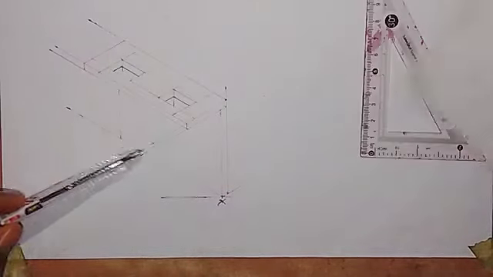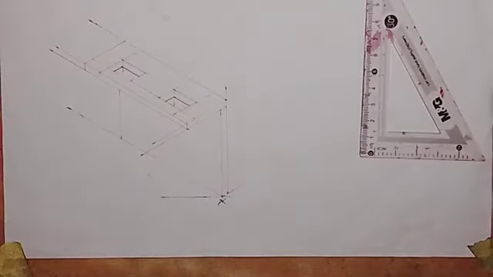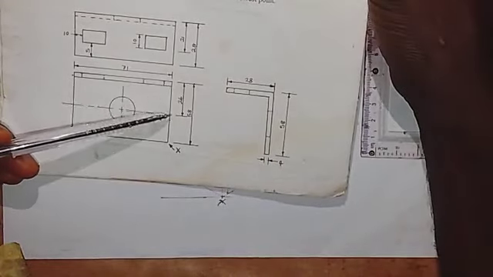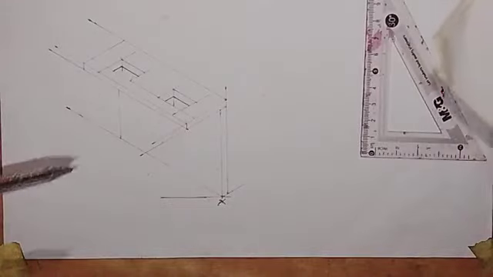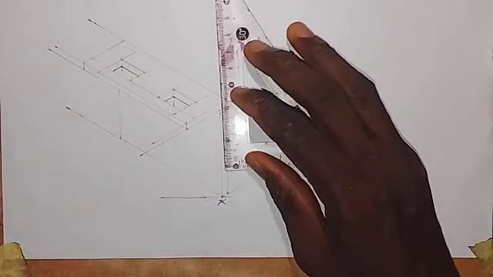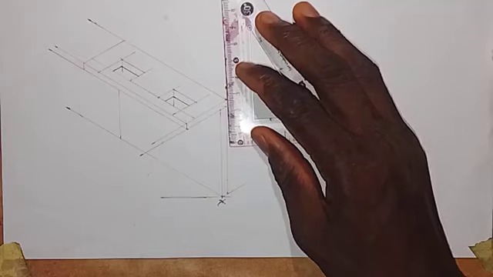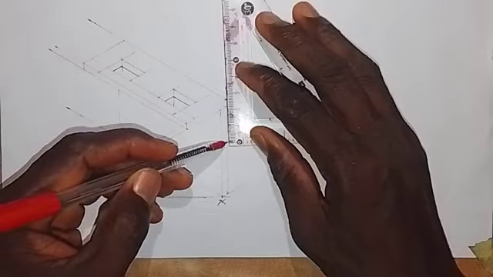Okay, so the next thing that we have here is this circular hole on the front elevation. So let's see how that can be produced. As we are given dimensions here that we are to use, we are told that from this point down, we have 26 millimeters to get the center. So we have to take 26 from this point, 26 from here down. So this is 26 millimeters.